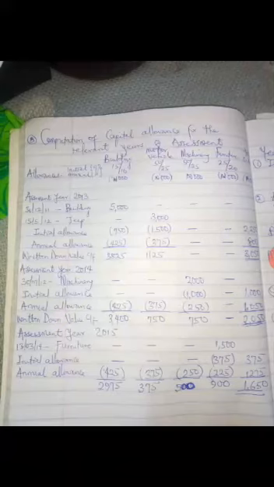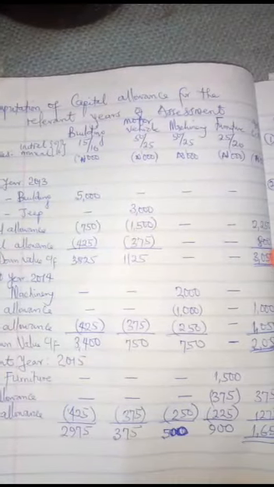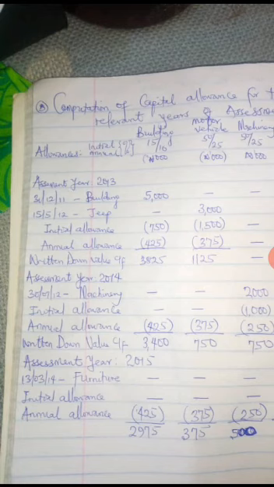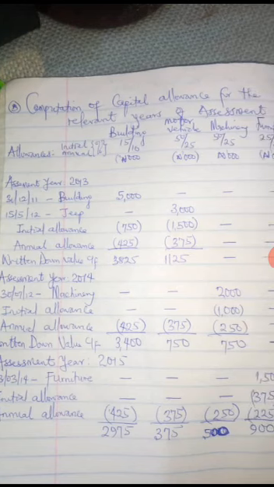So we'll bring them down here. We'll see for building we have 425. We'll see for motor vehicle we are having 375. We'll see what machinery we are having 250. So we look up.